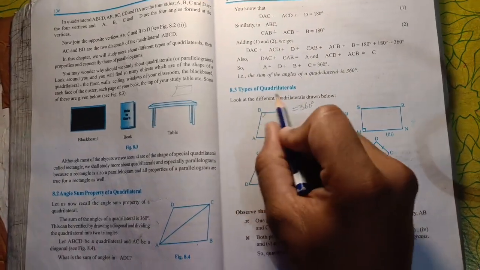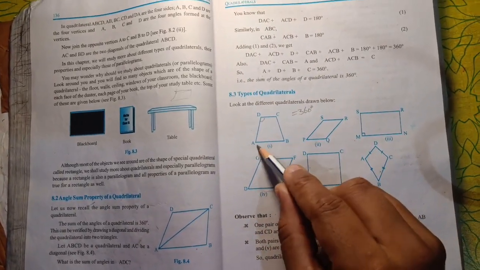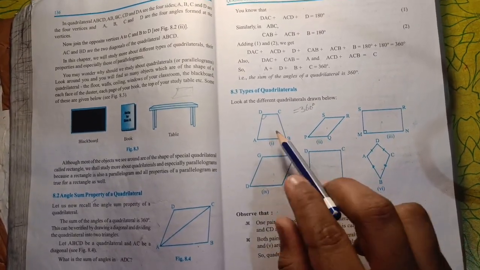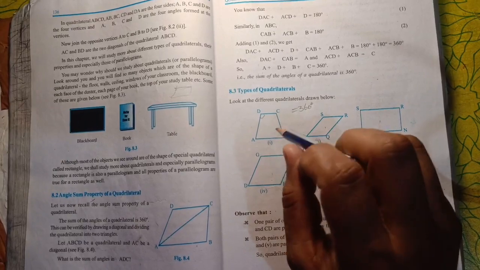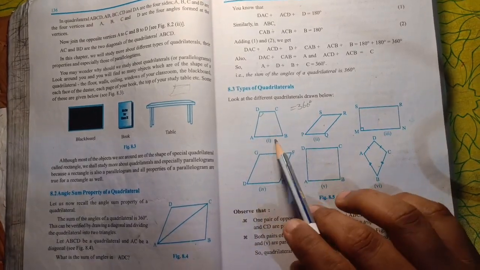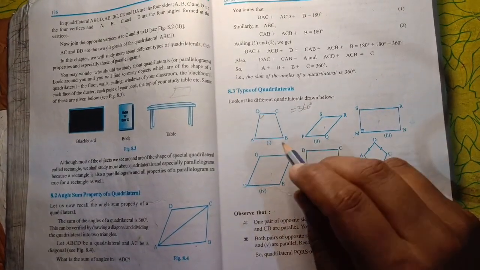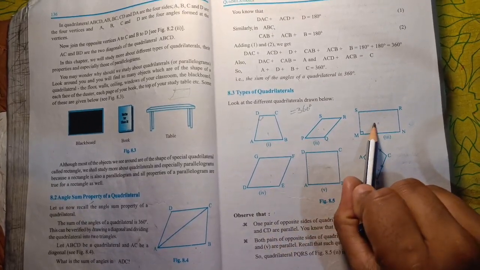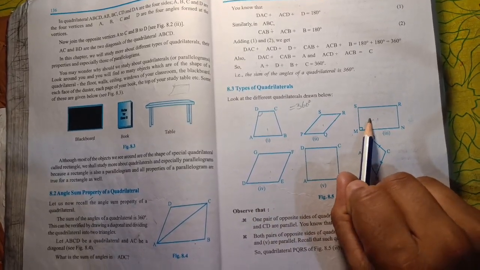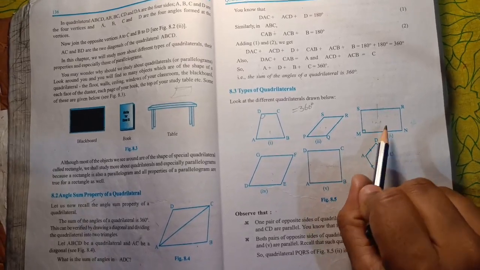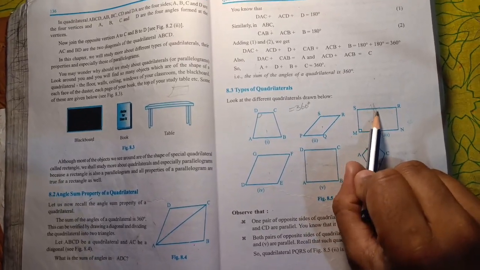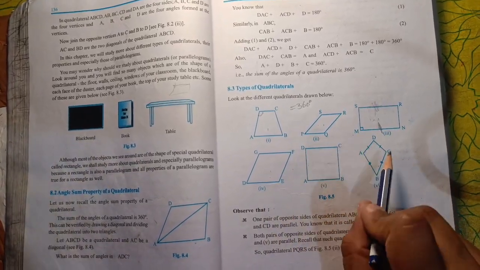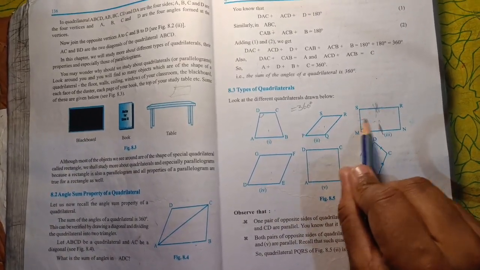Now here are the types of quadrilaterals. This is also a type of quadrilateral. It is a trapezium. It is a rhombus. It is a rectangle, because the lengths of the sides facing each other, both sides here and both sides here, are equal.